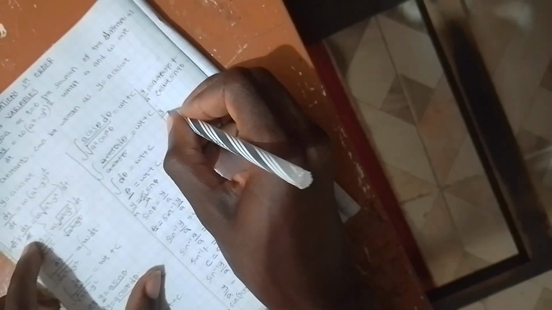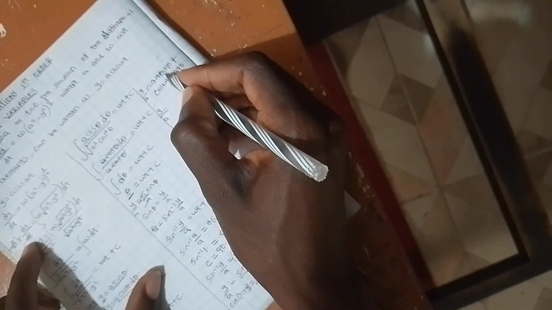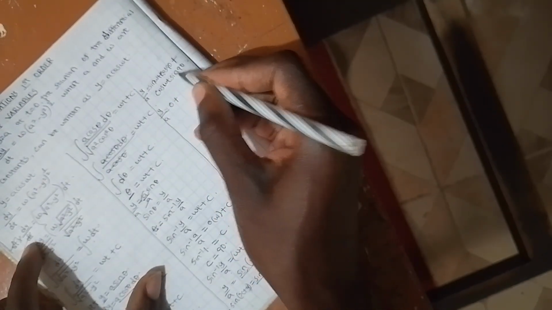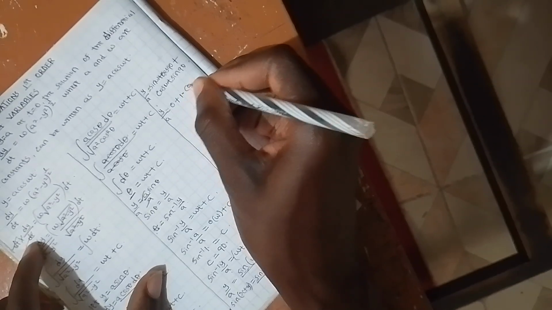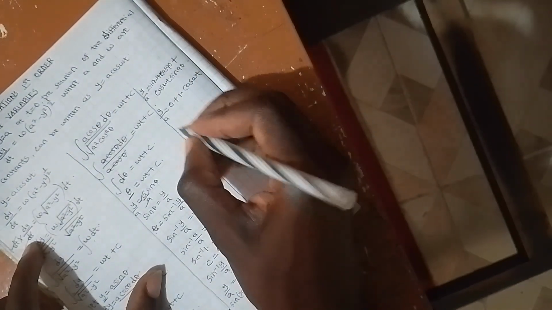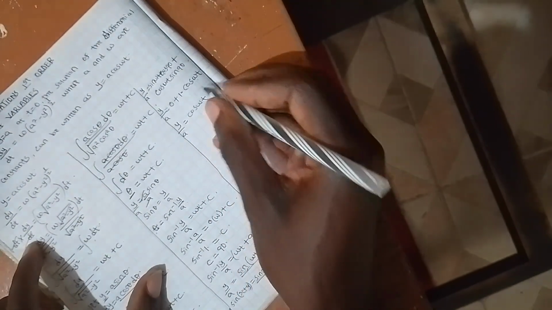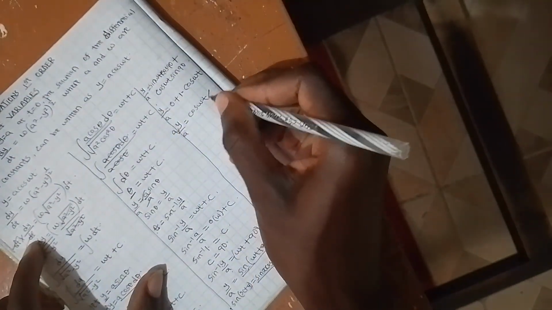So y all over a is equal to 0, because cos of 90 is 0, plus, and the sine of 90 is 1, so 1 times cos of omega t. So y all over a is equal to cos of omega t. We want to remain with y, so we multiply both sides by a. So we remain with y equals a cos of omega t, and this is what we were asked to show. That is how we can solve that differential equation.